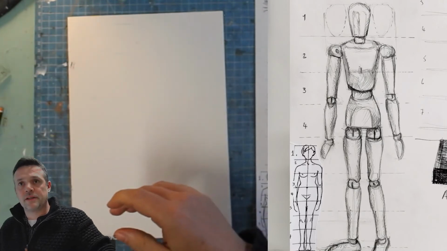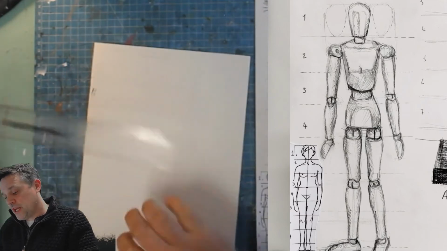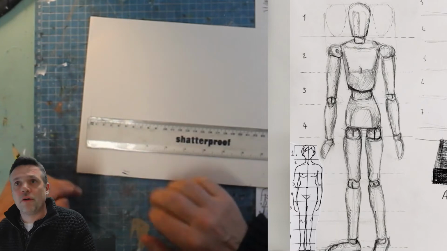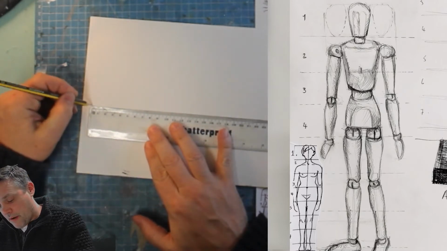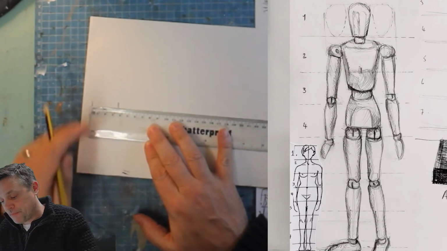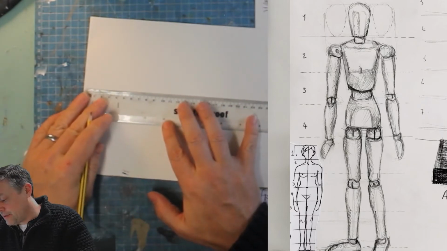So the next thing to do is to get hold of your ruler and measure 3.5 centimeters. This is if you're on an A4 sheet. I'm saying that my first head is going to be 3.5 centimeters. I think it was Linda who mentioned drawing a line through the middle.